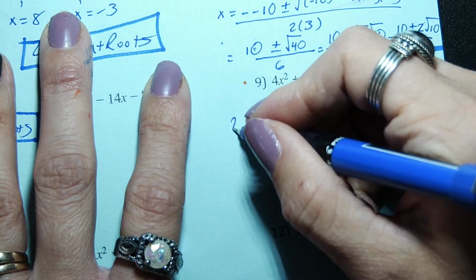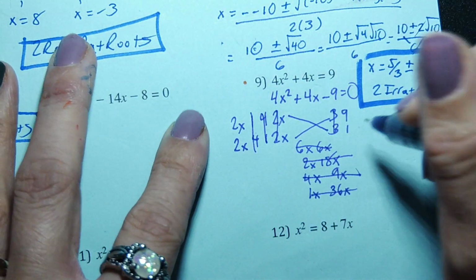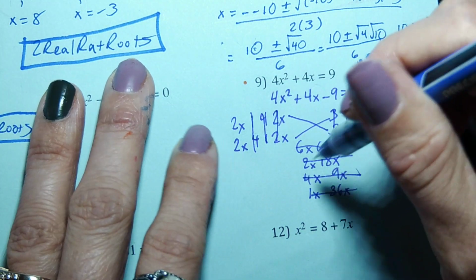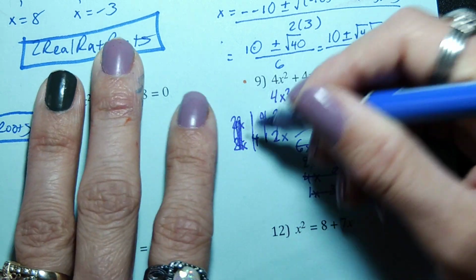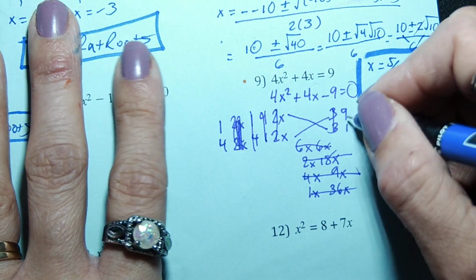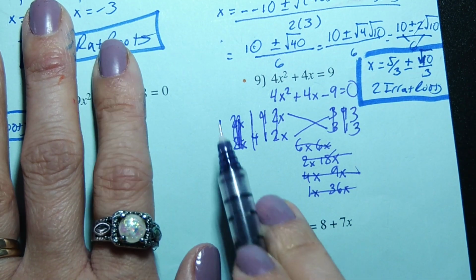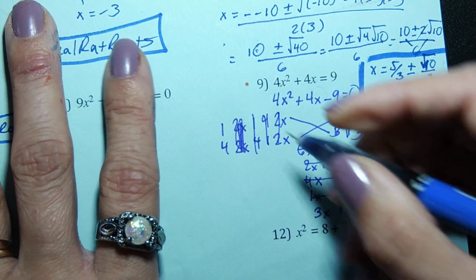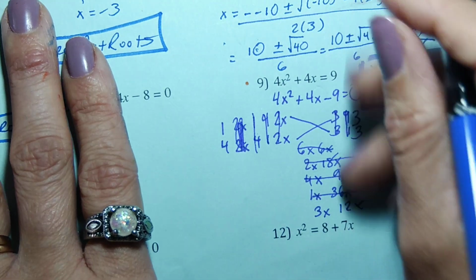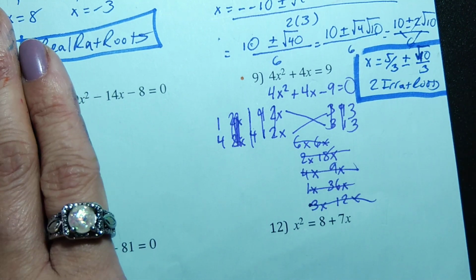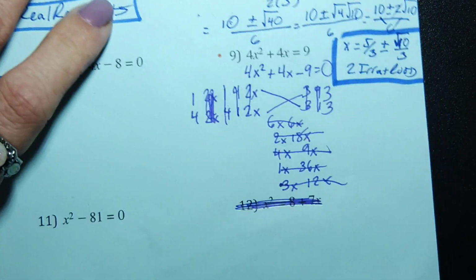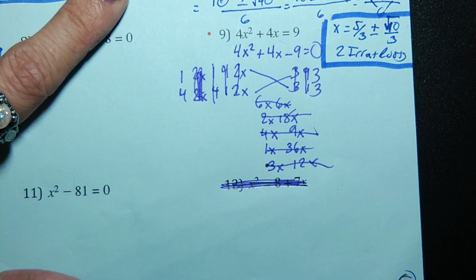Or we could try 2x and 2x with the 9. Let's see, that gives me, or no, I would try the 1 and the 4 with 3 and 3, that's right. So then that gives me 3x and 12x. And if I flip those around, that would give me the same thing. So yeah, we have exhausted our factoring choices. You can go ahead and cross off number 12, and we're going to make use of the space down here.